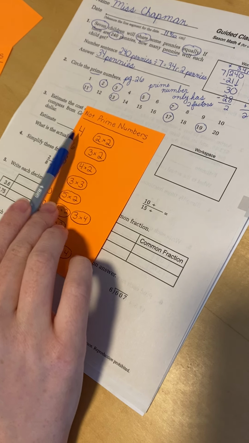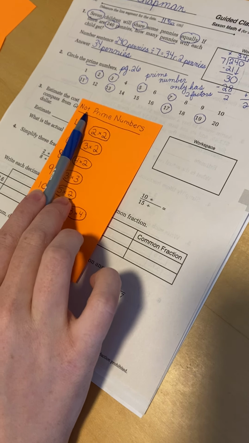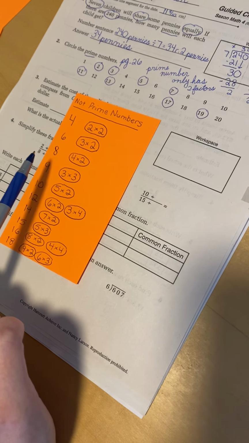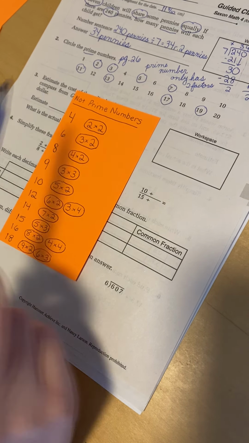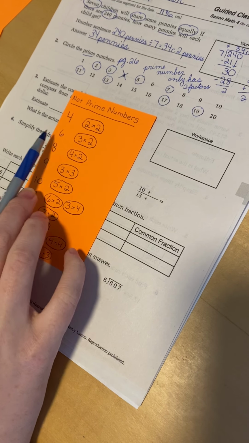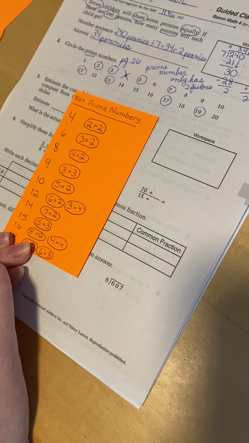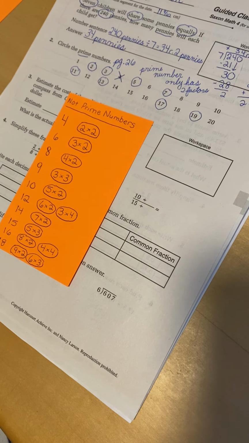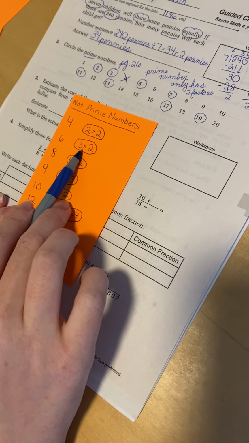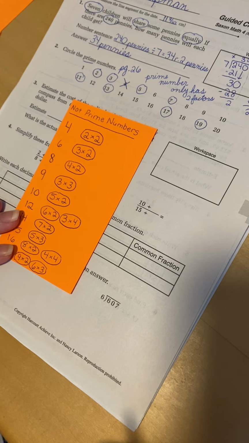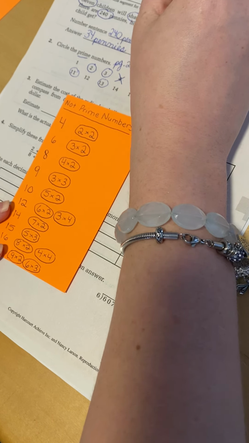Now when I think of the number 4, I know that it's not prime because I could do 2 times 2, and I would get the answer 4. So 4 is not prime. I'm going to cross it off. 6. When I think of the number 6, I know that I could do obviously 1 times 6 and 6 times 1, but I could also multiply 3 times 2 and get 6. That means that 6 is not prime.